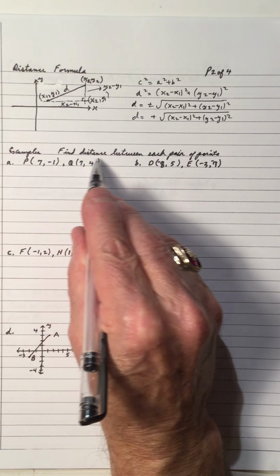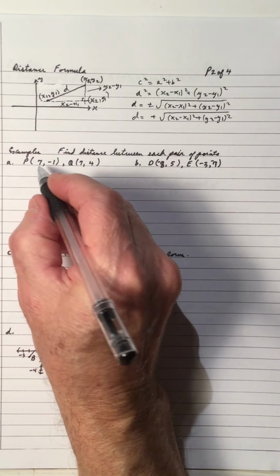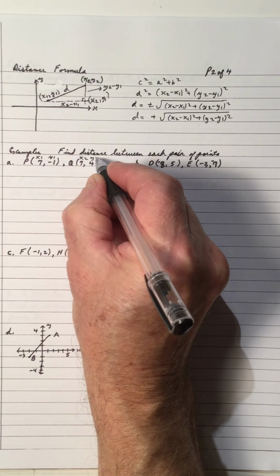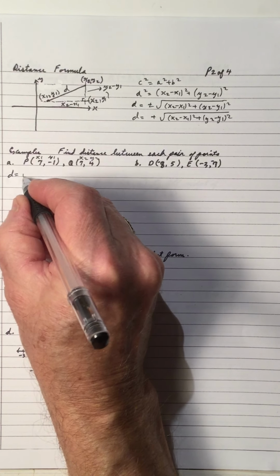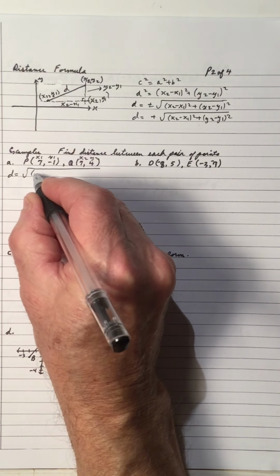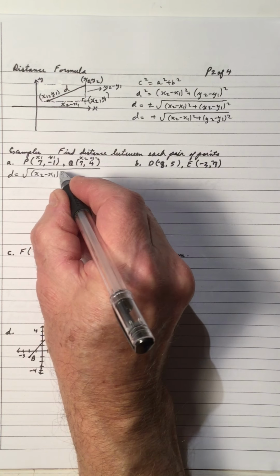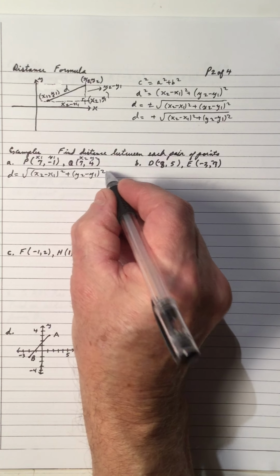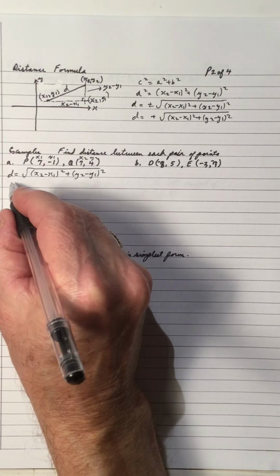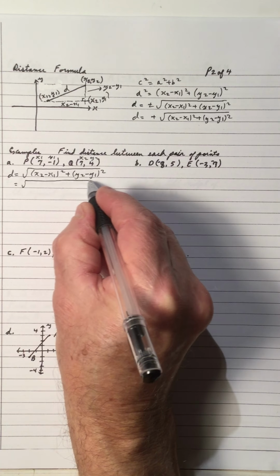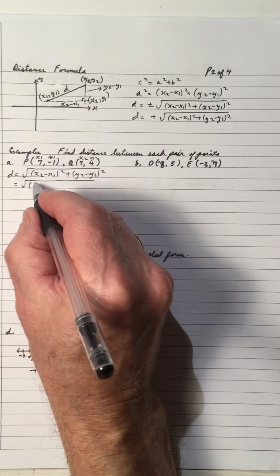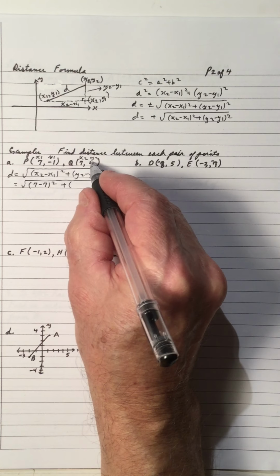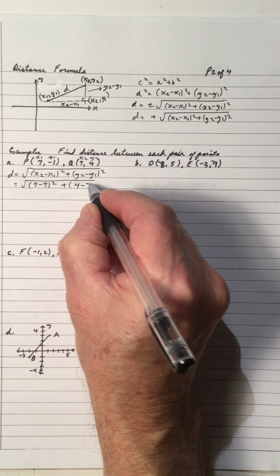Now let's use this distance formula to find the distance between each of these pairs of points. So this is x1, y1. This is x2, y2. So the distance formula, d is equal to the square root of x2 minus x1 squared and y2 minus y1 squared. So this is the first point, that's the second point. So we fill in the information. x2 is 7 minus the 7, squared. y2 is 4 minus the negative 1.